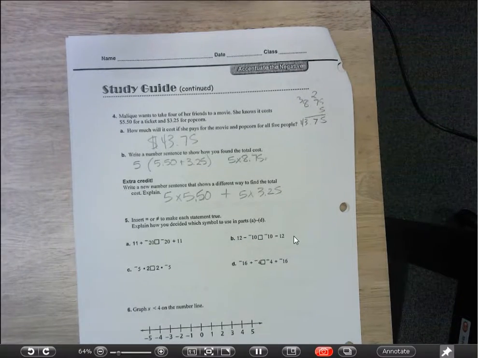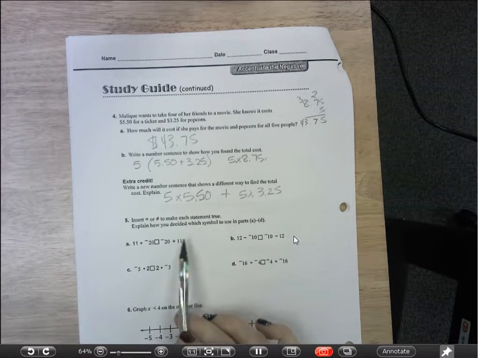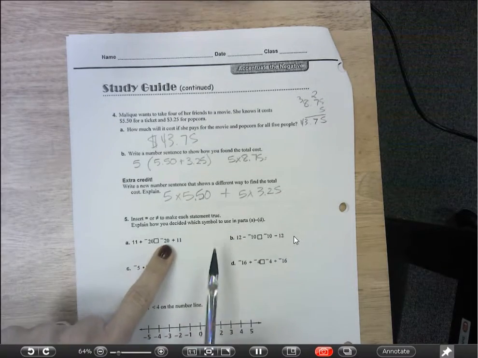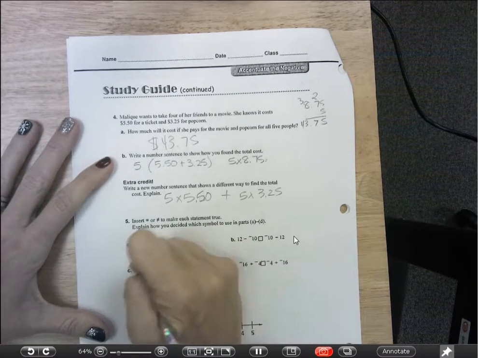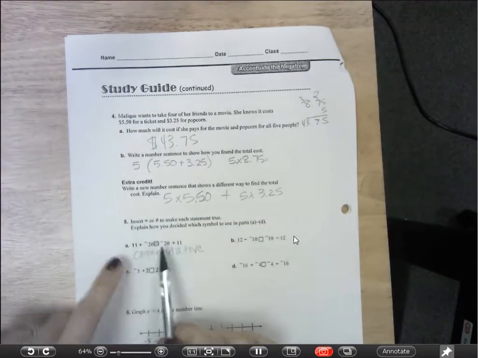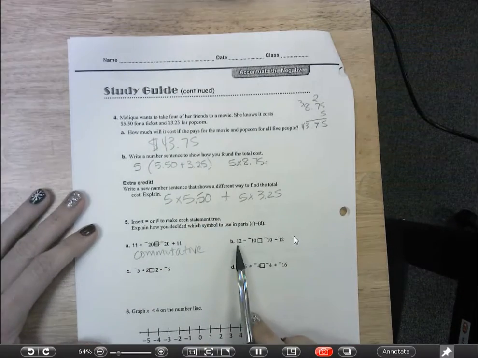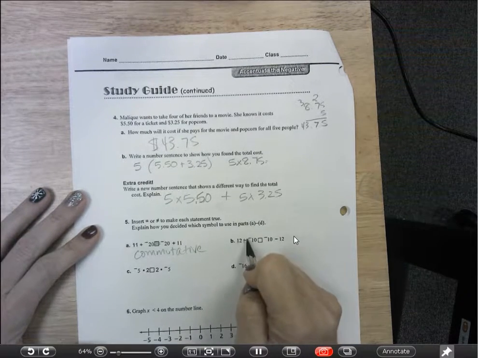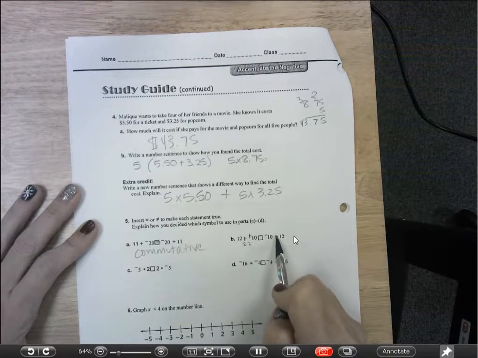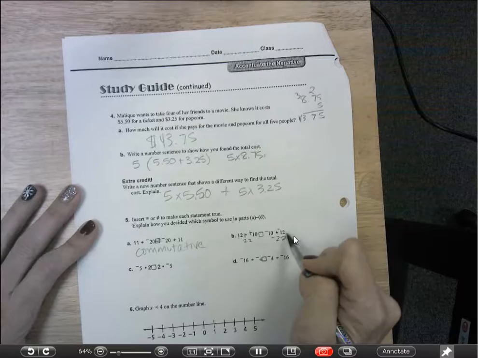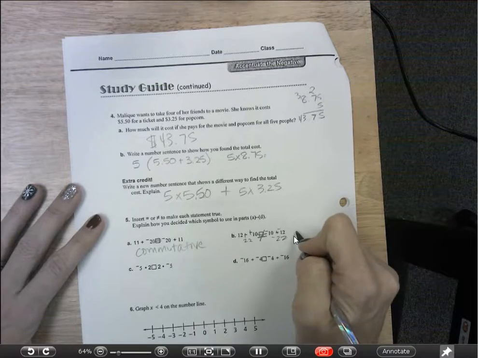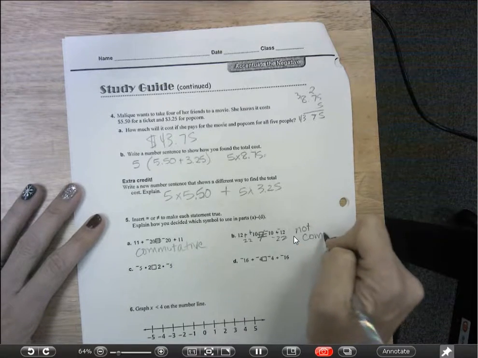Okay, so equals or does not equal, and then how do we know? So on this guy, we have 11 plus negative 20, and negative 20 plus 11. Those are equal because of the commutative property where it doesn't matter the order of the addends. Over here, I've got 12 minus negative 10. So 12 minus negative 10 is 22. Then I have negative 10 minus 12, which is negative 22. That is not equal because it's not commutative.